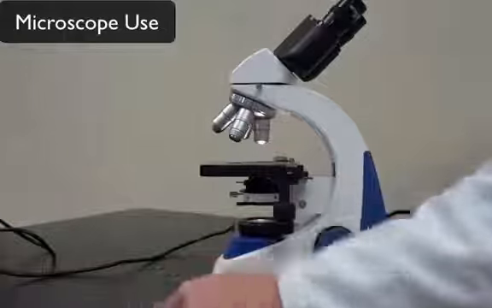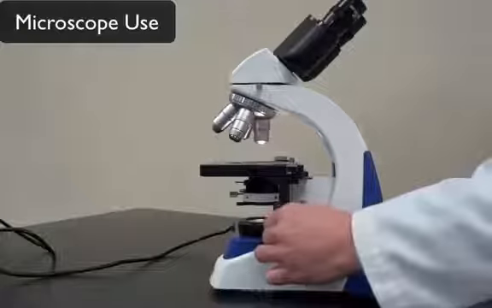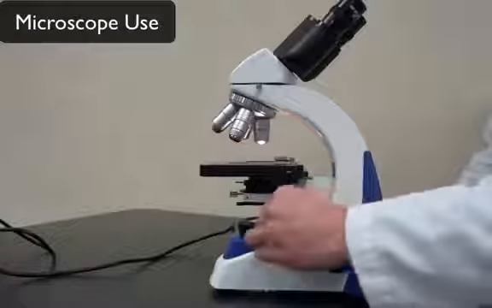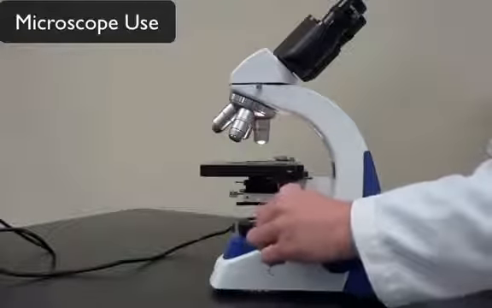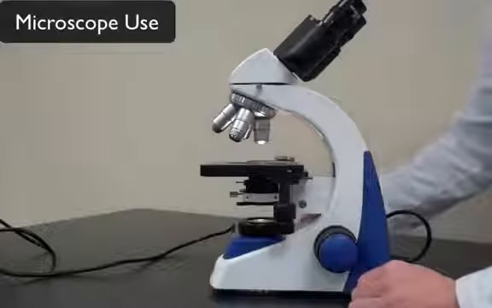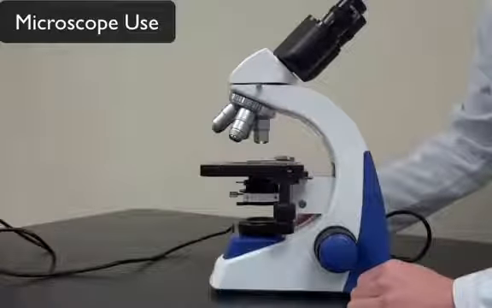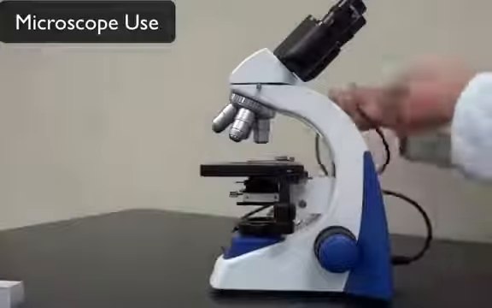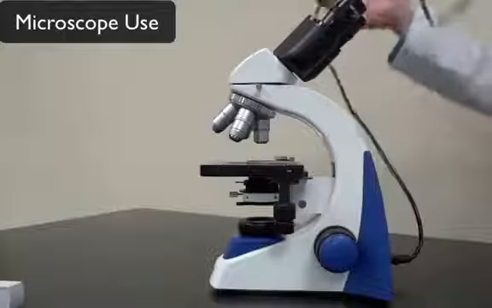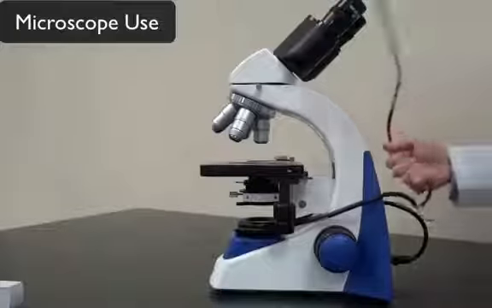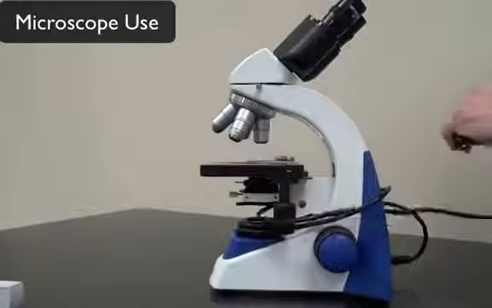If you're all done with the lab, what you want to do is center up the stage clip so the arm of the stage clip is not protruding out very far. You want to slowly turn off your light source, and then unplug your microscope and gently wrap the cord around the lower part of the base and the arm section, just like this.